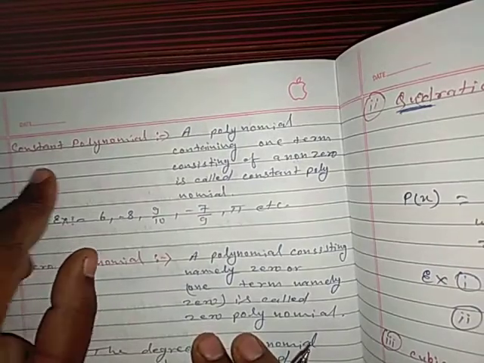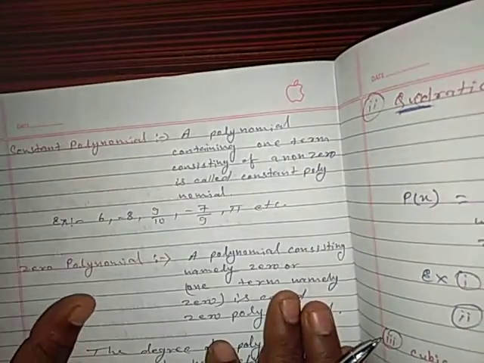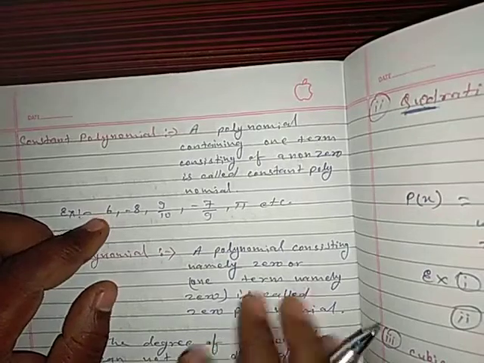Next, constant polynomial. What is a constant polynomial?